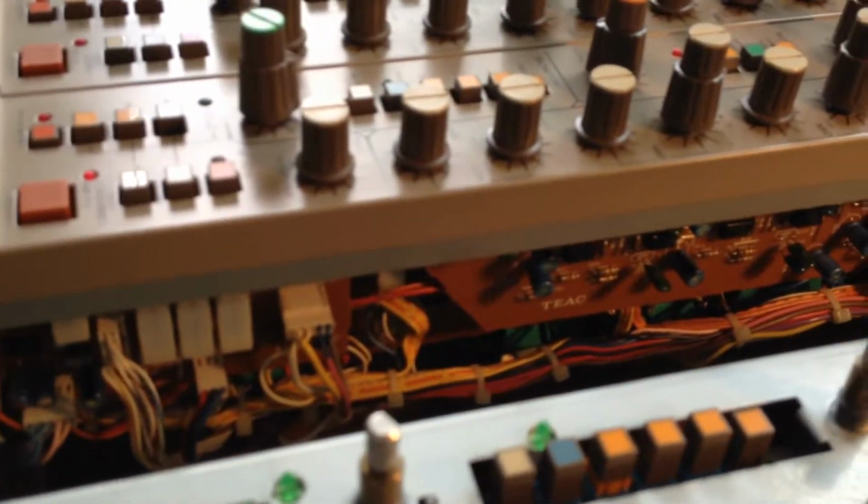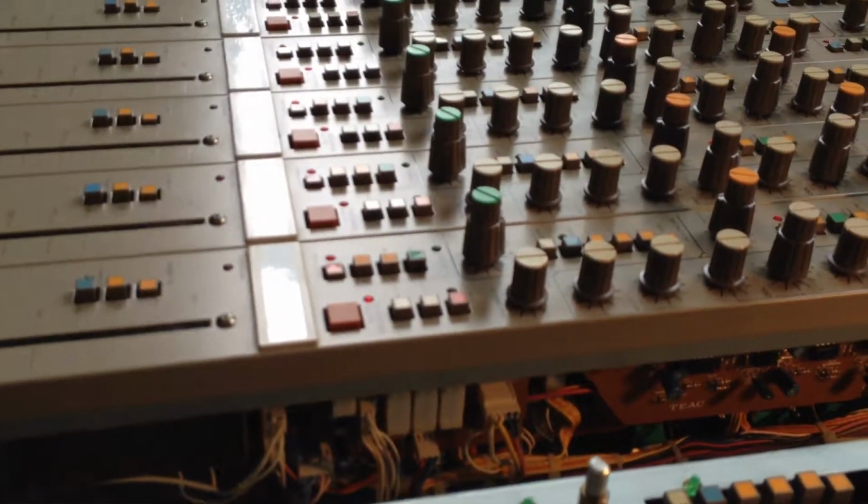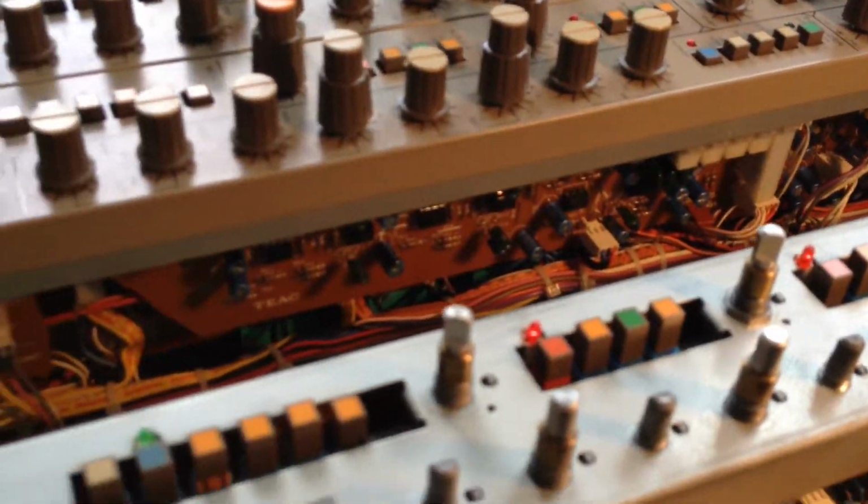Okay, so it's definitely coming from the EQ board and is not coming into the EQ board. So it would seem that it is generating from the EQ board.